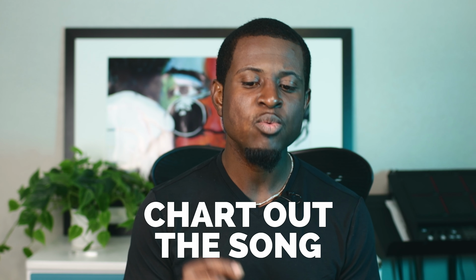And so one of the first steps that I would do is I like to chart out the song. I need to see what's happening. That's absolutely crucial, all right? And I chart out the basic chords of the song. So, Firm Foundation, the basic chords are like this.